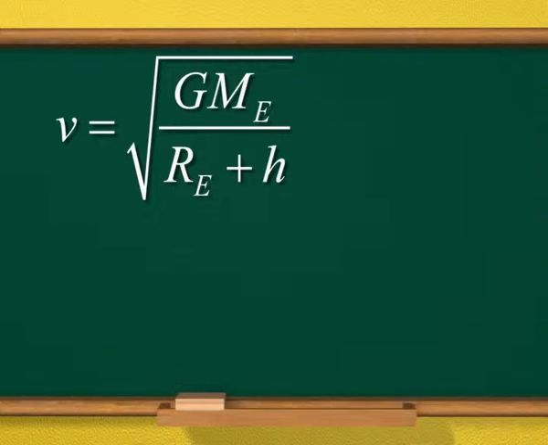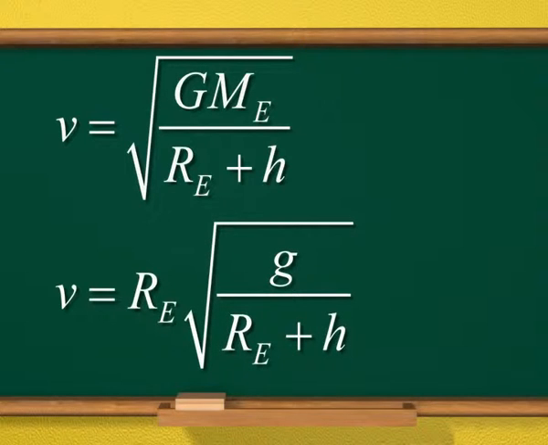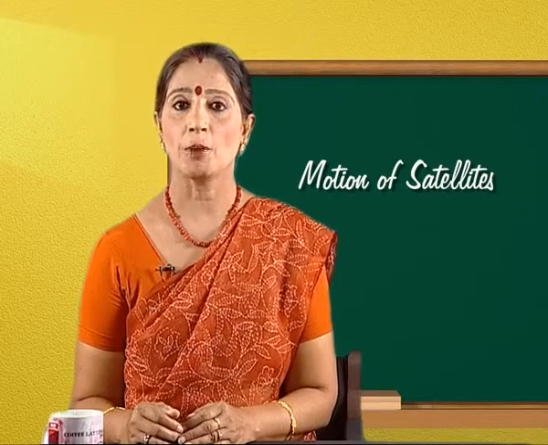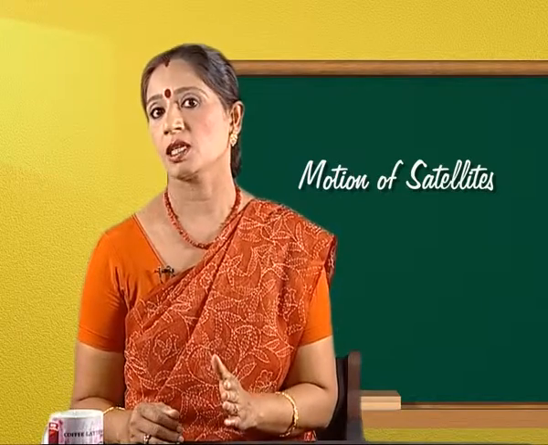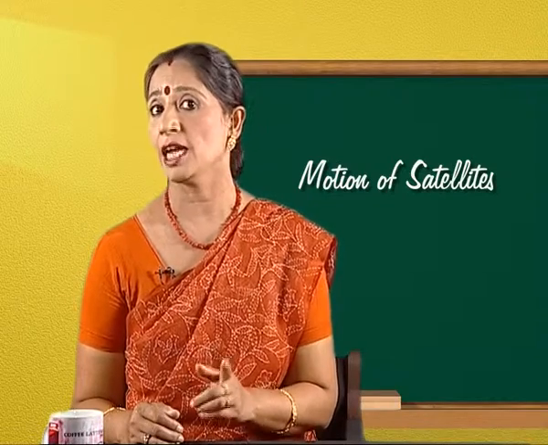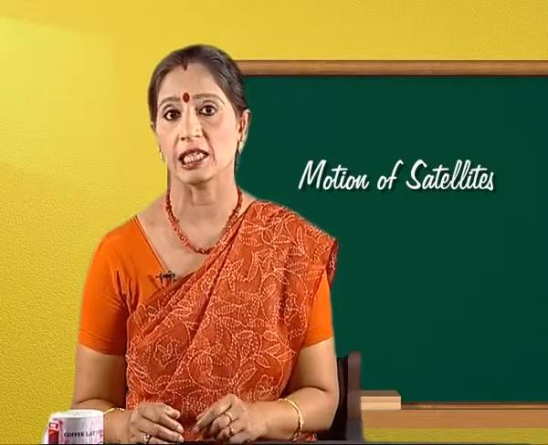However, orbital velocity in terms of acceleration due to gravity would be v equal to Re into the square root of small g upon Re plus h. It is important that the orbital velocity of a satellite is independent of the mass of the satellite.